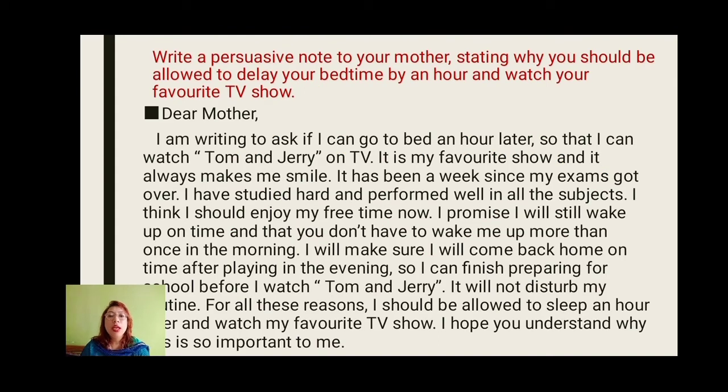Okay, students. So let's see an example of persuasive writing. Here, what you can see is: write a persuasive note to your mother stating why you should be allowed to delay your bedtime by an hour and watch your favorite TV show. So it is a note. They have asked you to write a persuasive note. That means you want to change the mind of your mother through your writing.